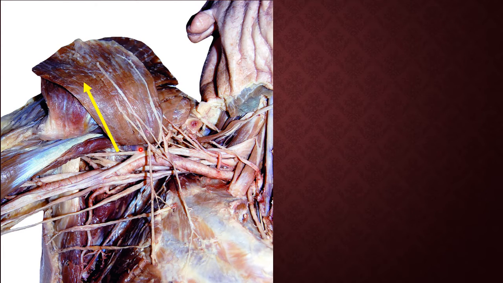How to identify the musculocutaneous nerve: underneath the pectoralis minor, there's a nerve which is running laterally and piercing a muscle. That nerve is nothing but the musculocutaneous nerve, and the muscle which is pierced by it is coracobrachialis. This is how we can identify it.